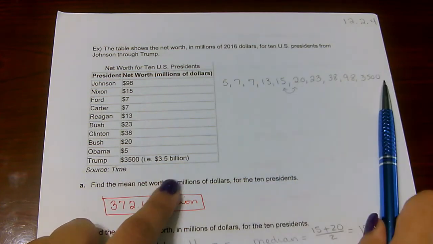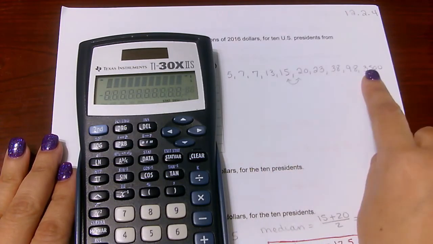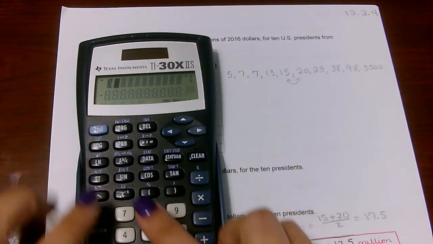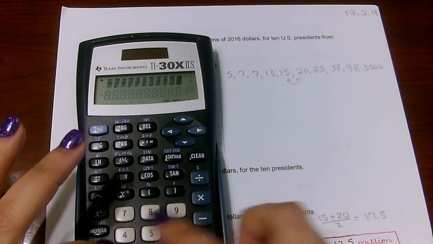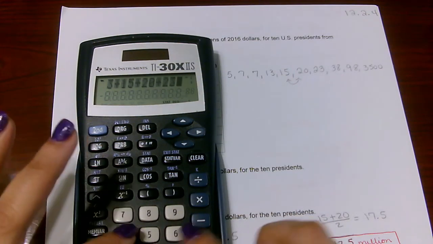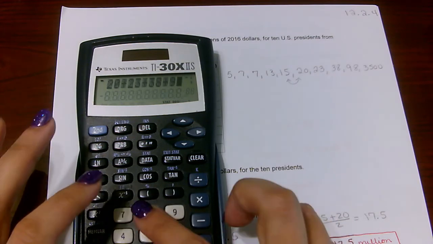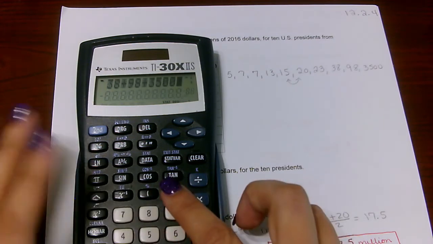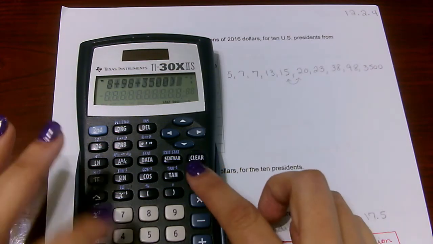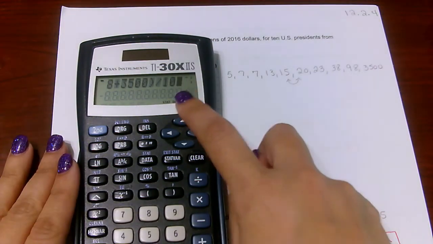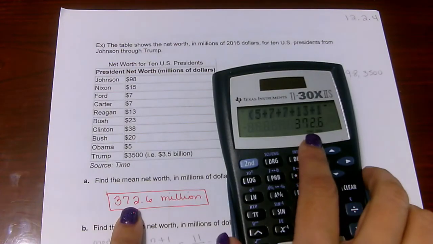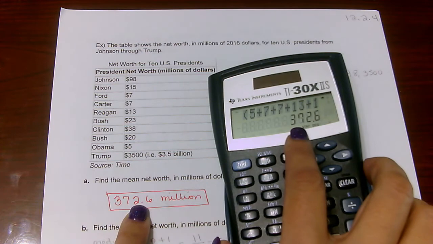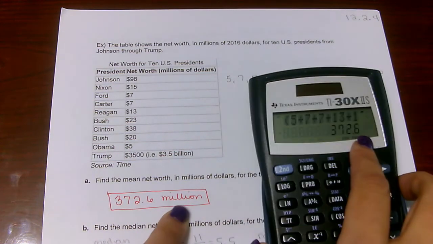So here's everyone's number. Let's go ahead and find the average. We're going to add all these numbers in the numerator. So I'm going to put parentheses and do 5 plus 7 plus 7 plus 13, 15, 20, 23, 38, 98, and 3,500. And we're going to divide that by 10 because that's the number of presidents we're talking about. When I hit enter, the average is going to be 372.6 million. Okay, that's going to be the average.